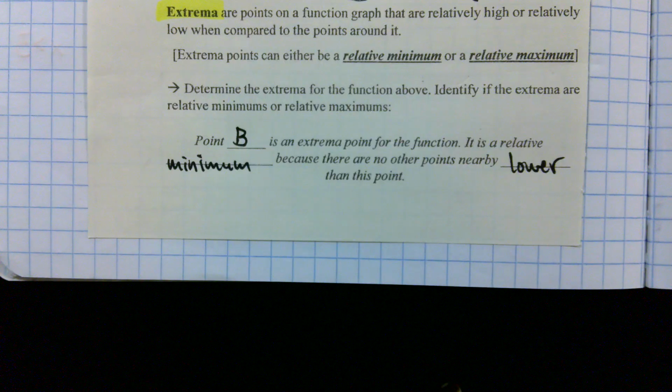Now, clearly point A is higher up than point C, but when I compare point A to this point, and that point, and that point, and that point, the points around it, clearly point A is the highest, right? So it's not the highest point, but it's relatively high up. That's why it's called the relative maximum, right? Same thing here. When I compare point C to these points around it, it's clearly the highest of those points, making it the relative max.